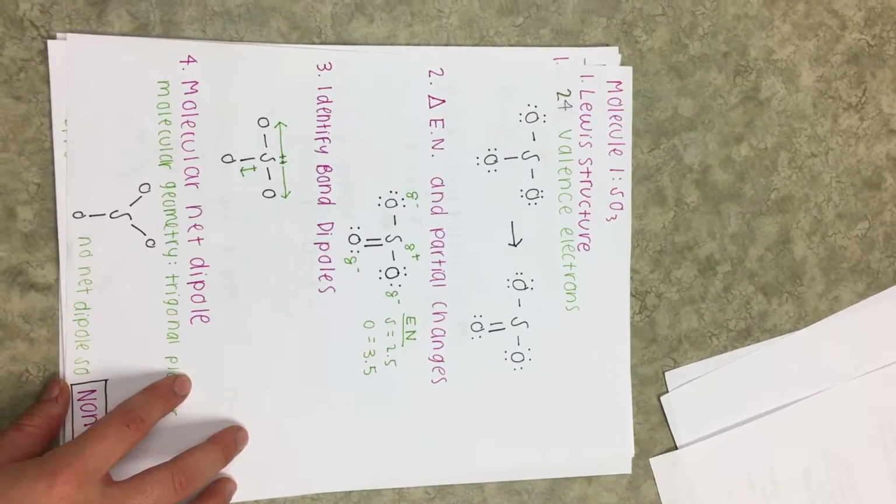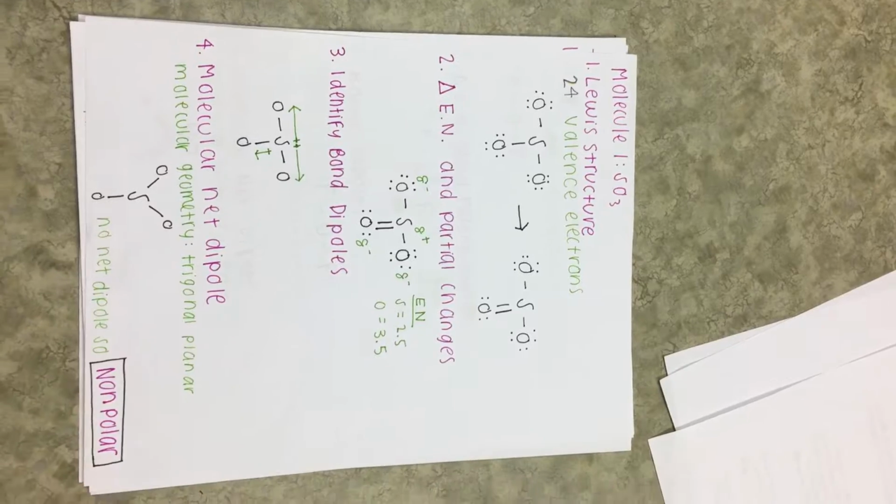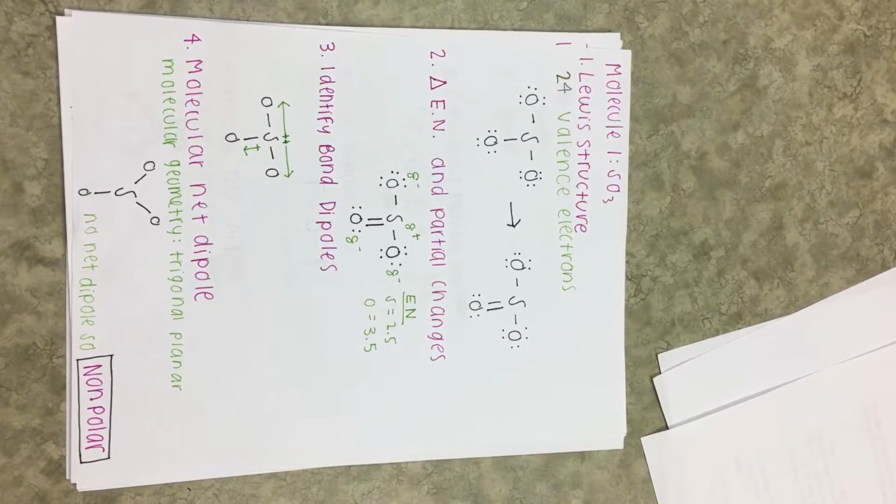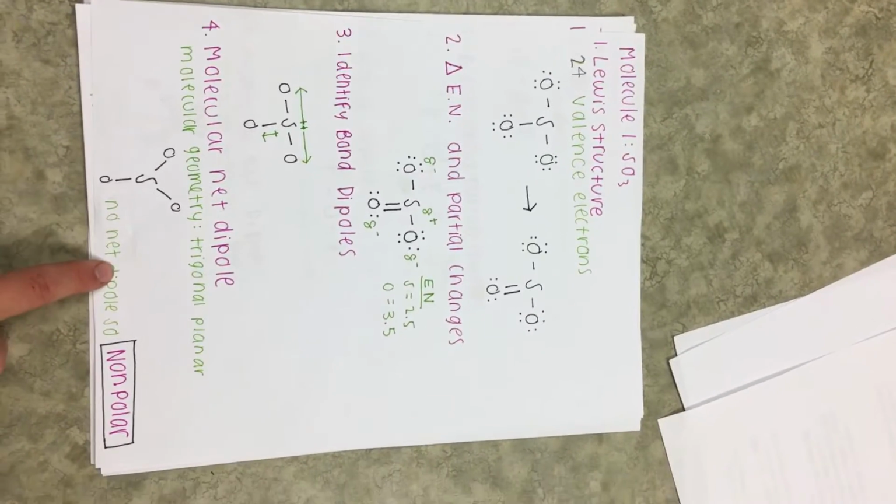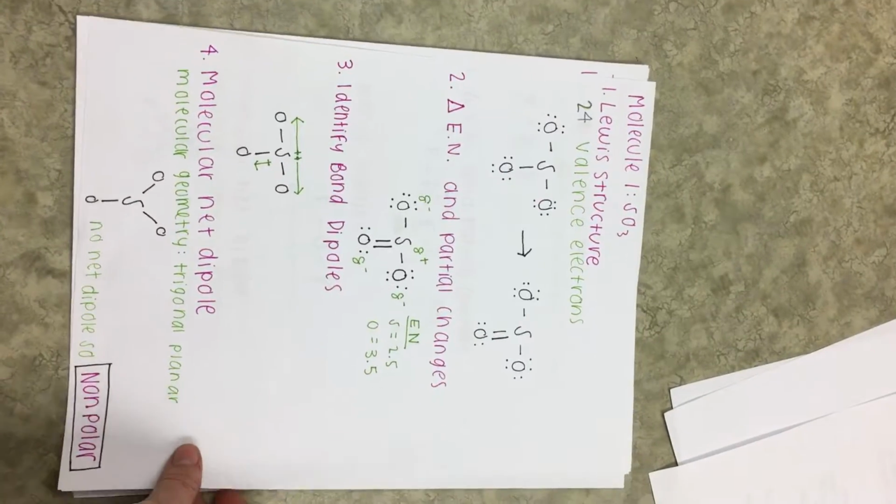Three domains is a trigonal planar molecular geometry. Since all of our domains are the same, we will have no net dipole. Since there is no net dipole, it makes this molecule nonpolar.